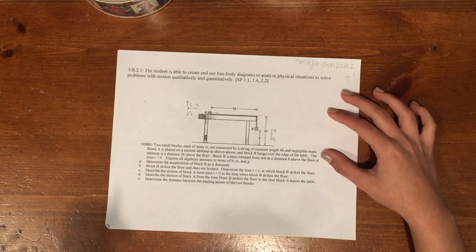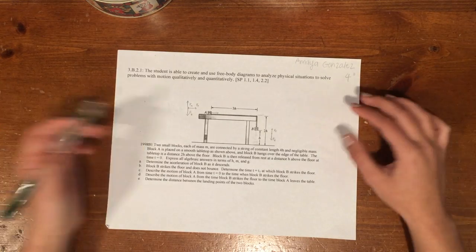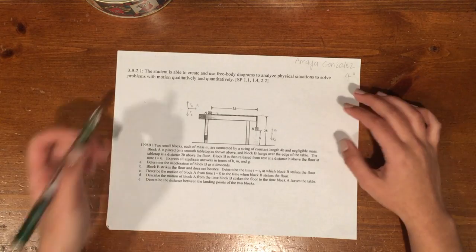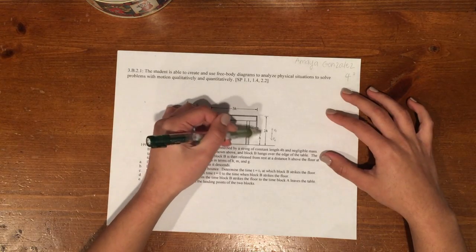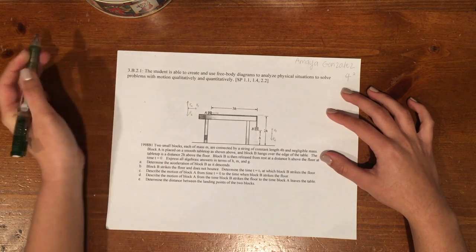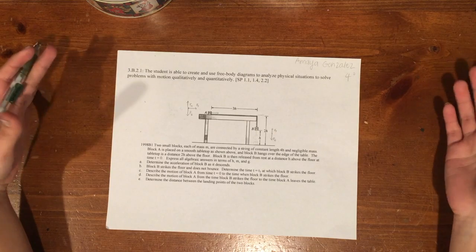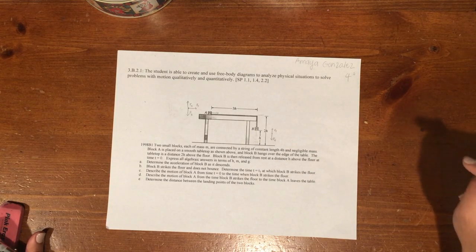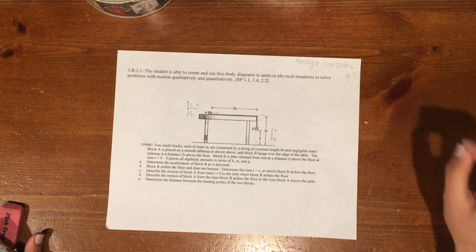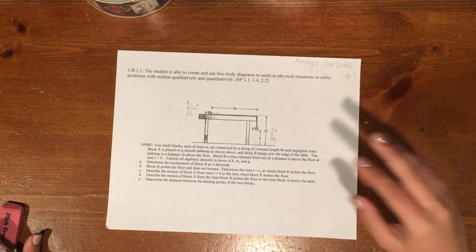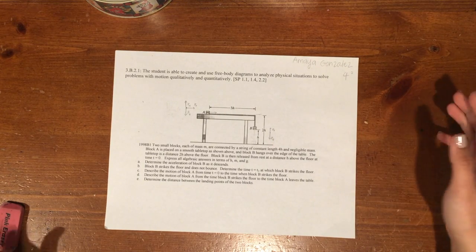So block B, when it's released from rest, it's going to accelerate downward, as we found out, with an acceleration of g over 2. So because block B is accelerating downwards, that means block A will also accelerate with an acceleration of g over 2. So the motion that block A will have from time t equals 0 to the time when block B strikes the floor will be an acceleration to the right, and the acceleration would be g over 2, since B also has an acceleration of g over 2.